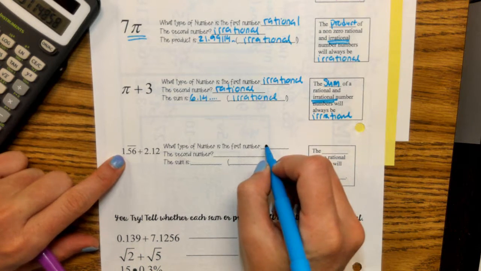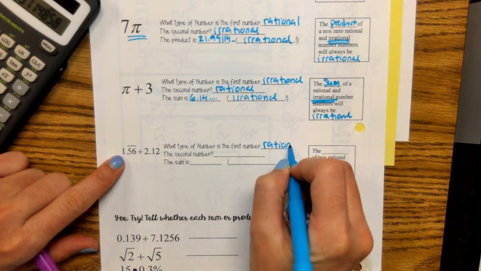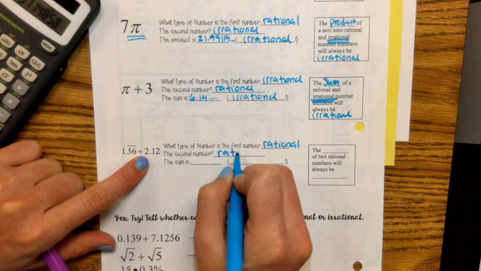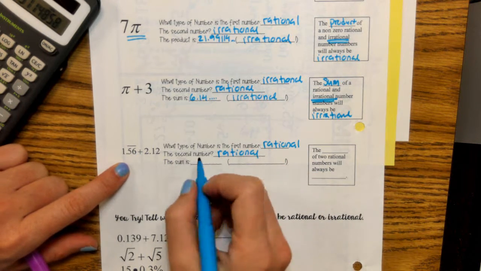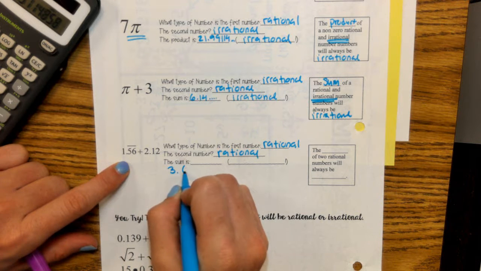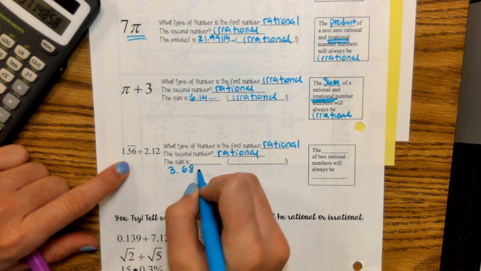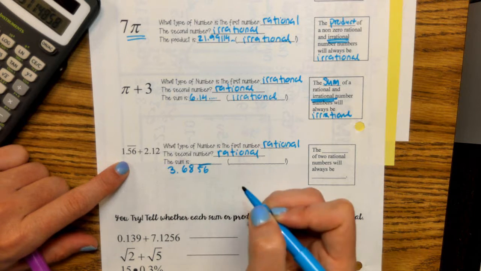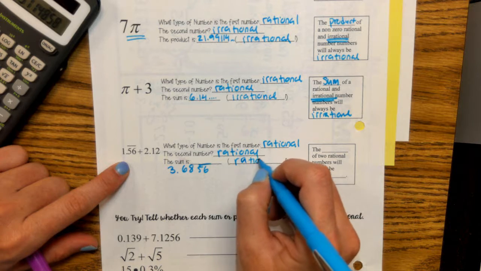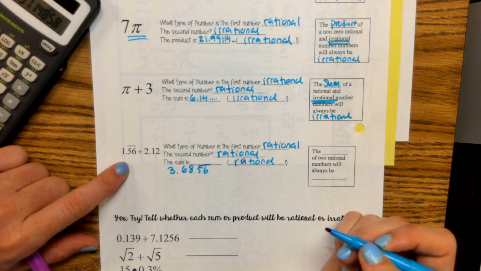Our first number, repeating decimals, are rational. The second number, a terminating decimal, is rational. Our sum is going to be 3.68, and then the 5, 6 will continue to repeat. So the sum again is rational. It's repeating.